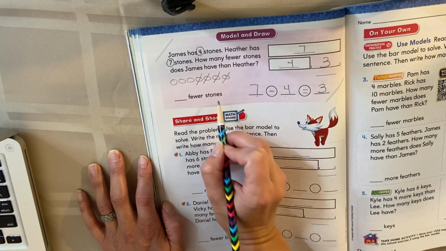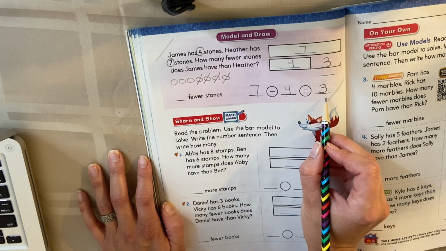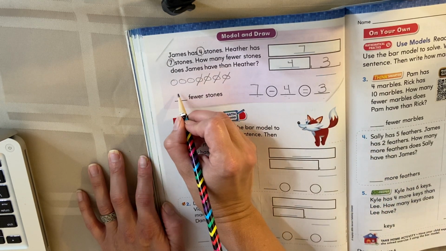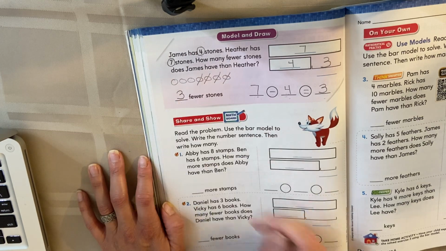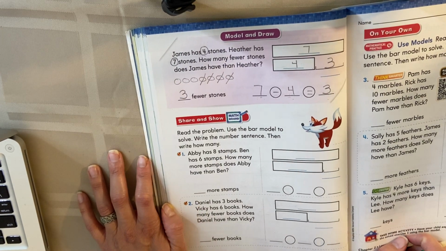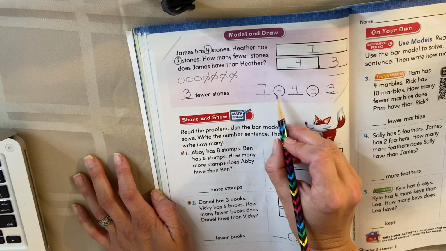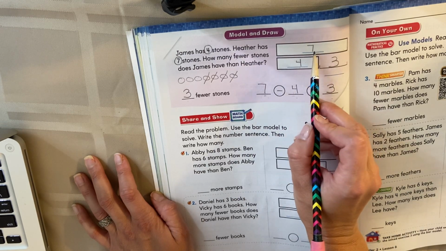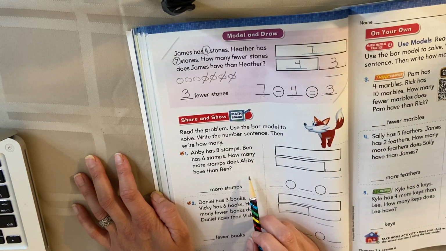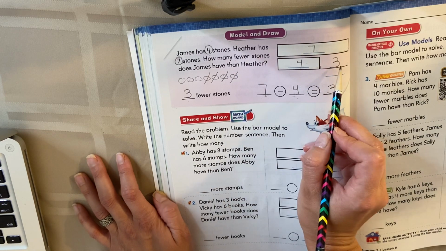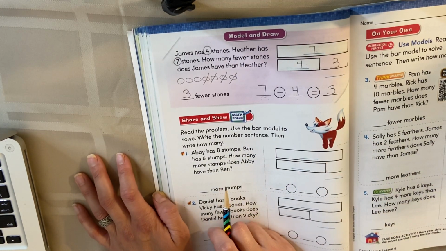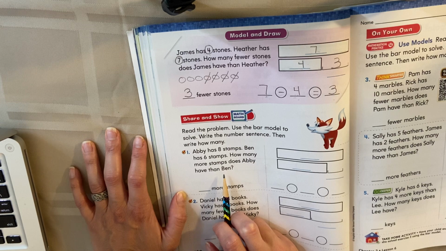Blank fewer stones. Well, how many fewer stones did he have? 3. Okay, very good. So remember, bar models, if we know the biggest number, the biggest number always goes there at the top. Small number and small number. All right, let's try the next one.